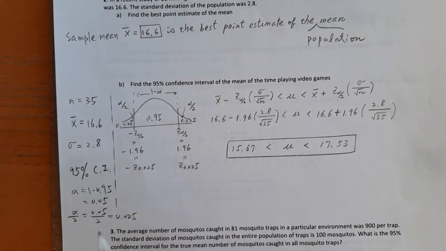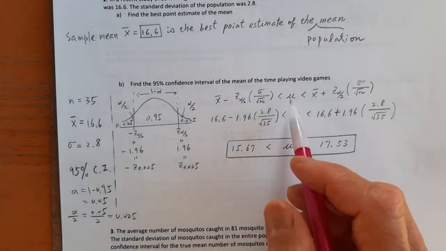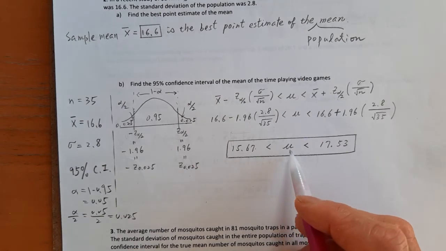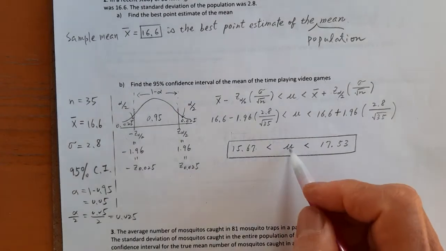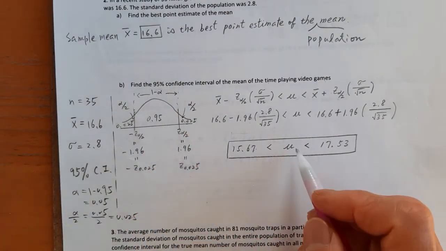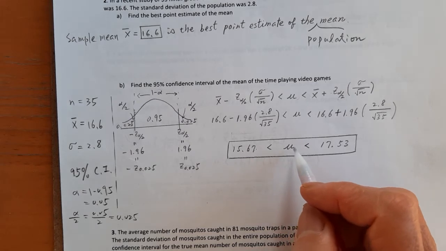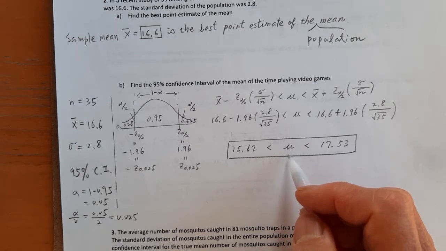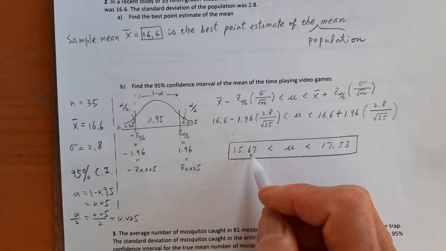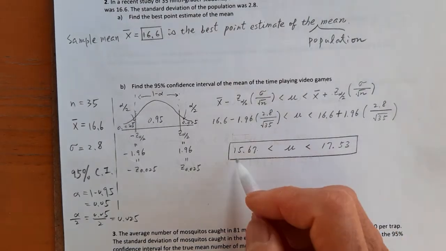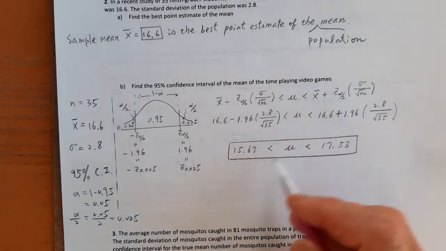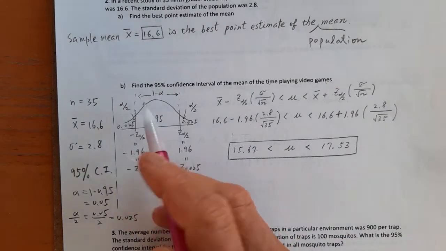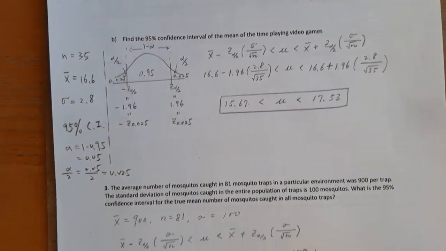Use this sample to estimate the whole population average hours that 9th grade students play video games. From this sample, we can say we are 95% confident the population average time playing the game is between 15.67 hours and 17.53 hours. And this we call a confidence interval with 95% confidence.